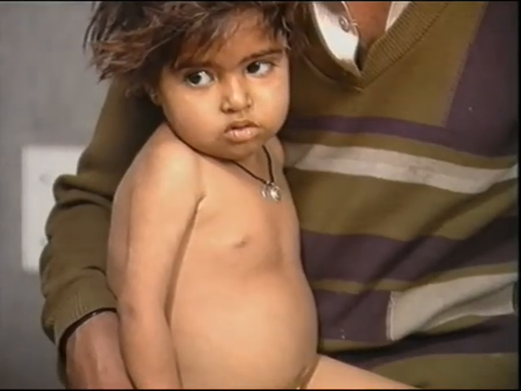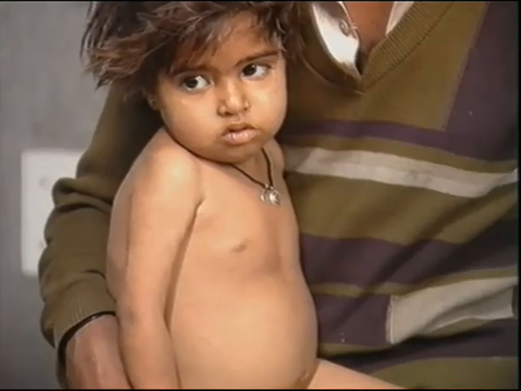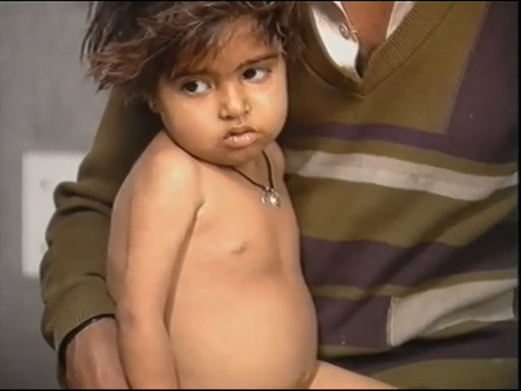Here is the fifth child. Her name is Lo. Does Lo have chest indrawing?